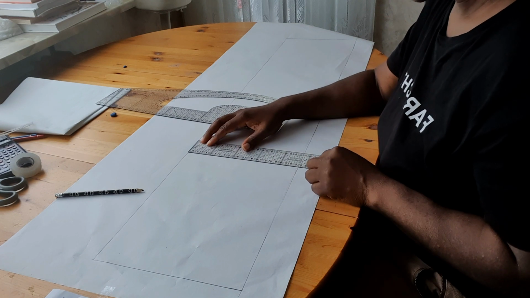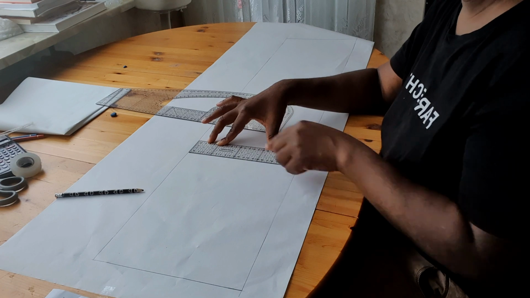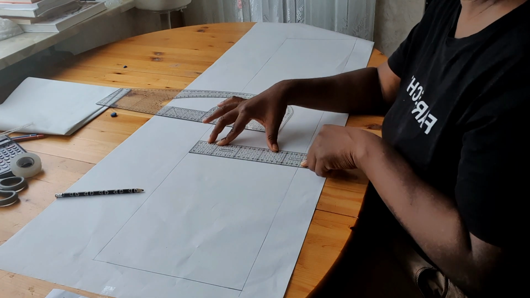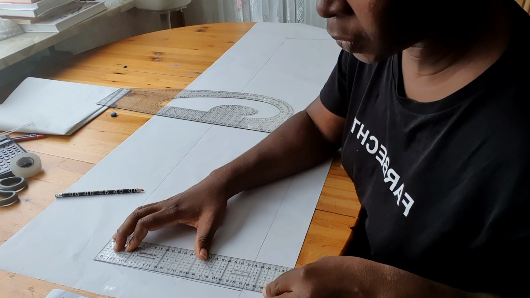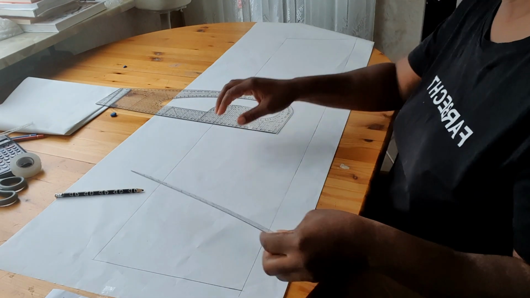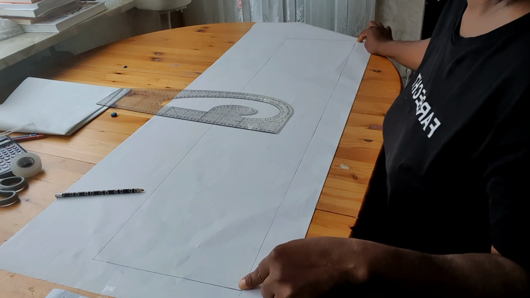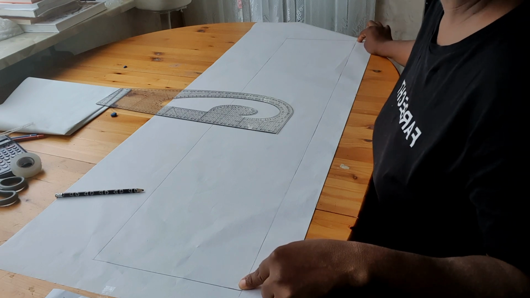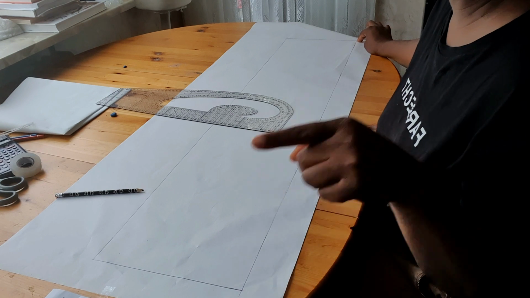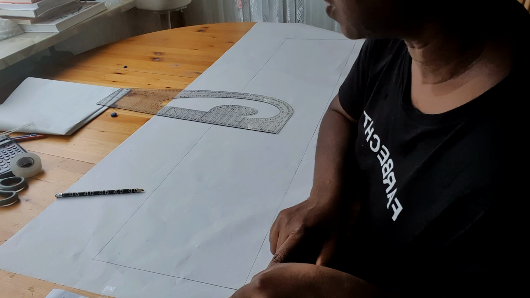So from here to here is 23.5 centimeter. I don't know if you can see it. From here to here is 23.5 centimeter. From here to here also is 23.5 centimeter. While the length of the skirt from here to this end is 104 centimeter. I said my length is 106 centimeter, but I had to deduct 2 because of the waistband.